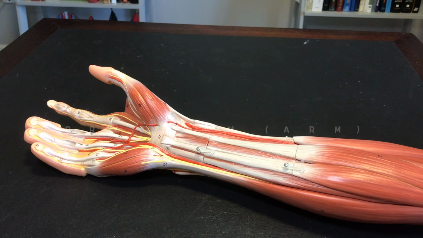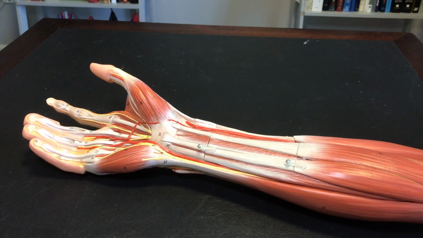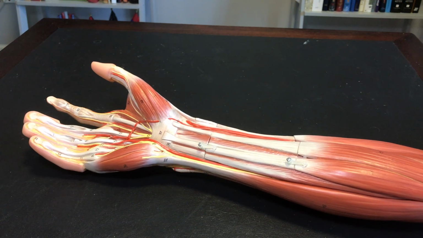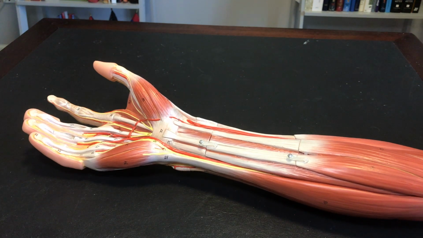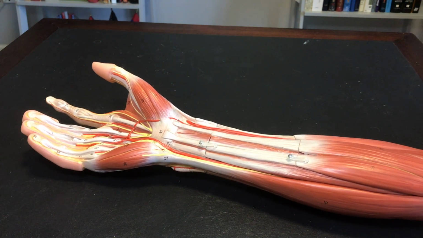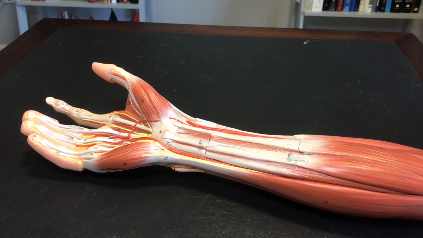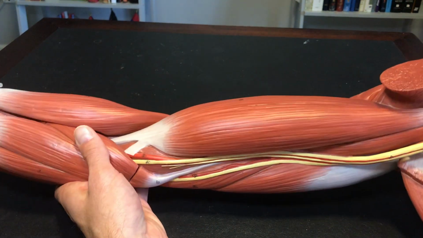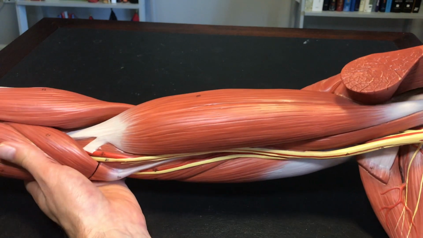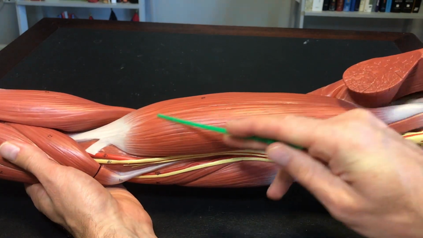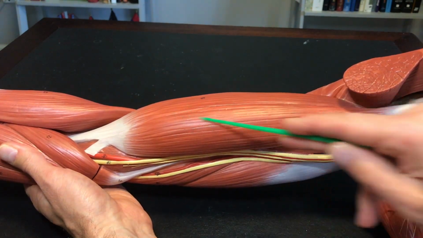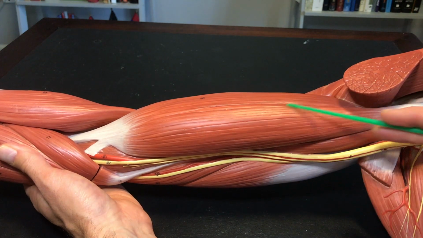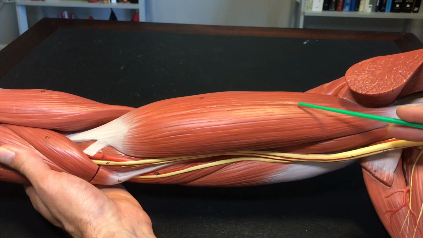So to orient yourself, I want you to look at the hand here. Imagine your right arm with your palm facing upward. Okay, so you're in what we call the supine position. I'm showing you this because as we get to this region, it's a little bit more difficult to visualize. This right here is the anterior muscle of your arm or your brachium. We call this the biceps brachii.